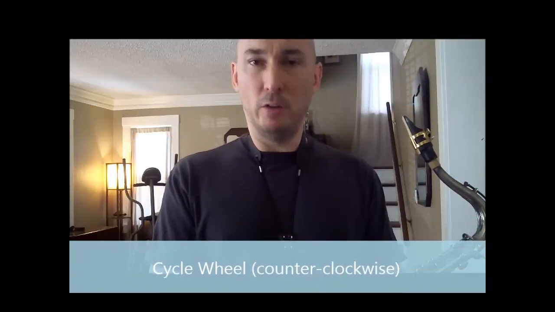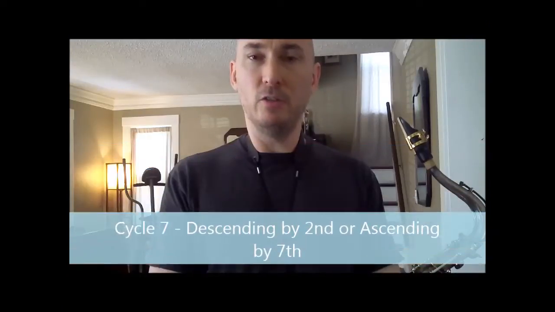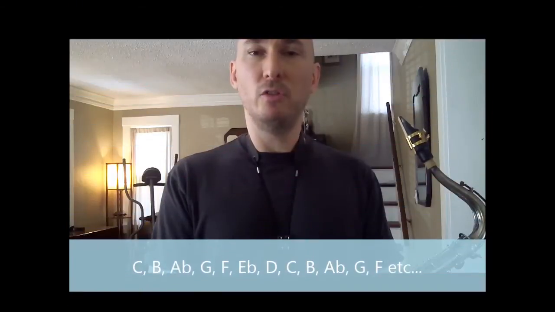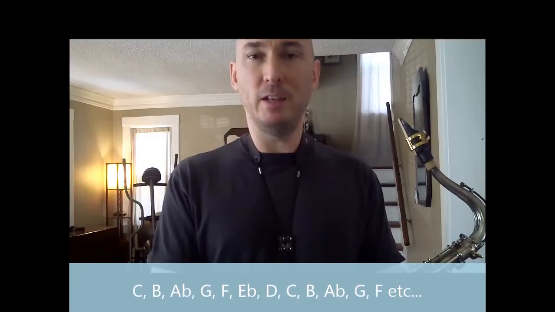The counterclockwise version is just the opposite. You're either descending in stepwise motion or ascending by diatonic seventh. So in this case, the order is C, B, A flat, G, F, E flat, D, C, B, A flat, G, F, E flat, D, C. Again, the integrity of the cycle is never broken. You can either descend by step or ascend by seventh, but the order of notes remains the same.